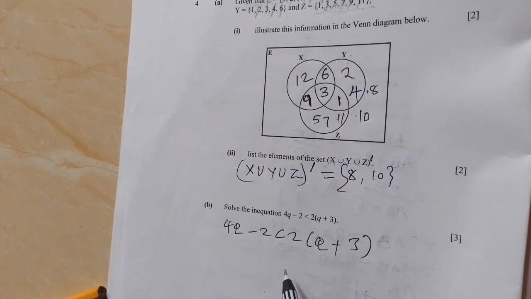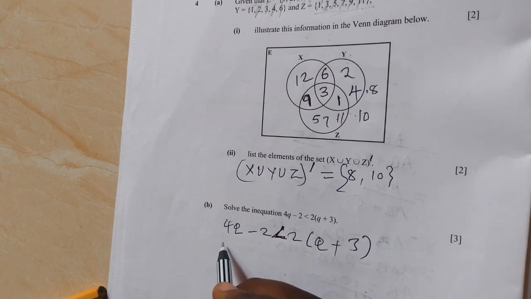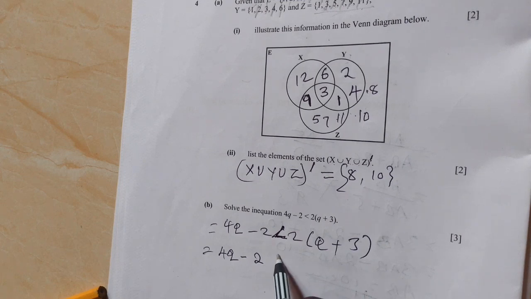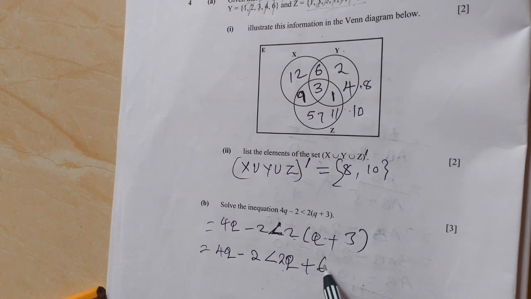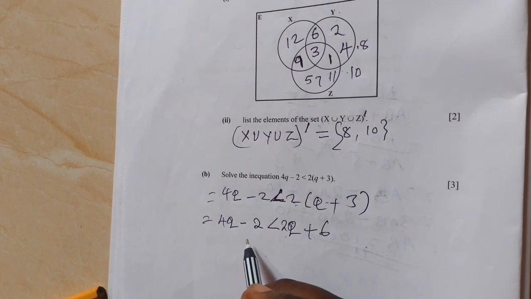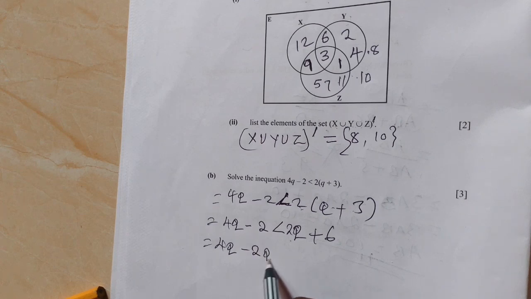Alright, this is another simple question. Okay, so 4q minus 2 is less than 2 times q, that is 2q. 2 times positive 3, that is positive 6. Alright, so from here you just put the like terms together. So you have 4q, minus 2q is less than 6.